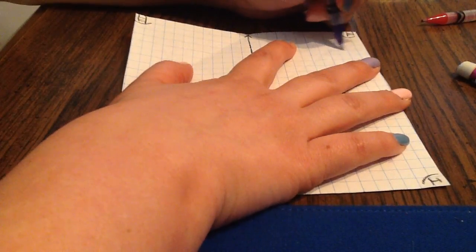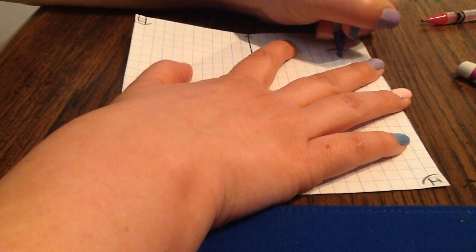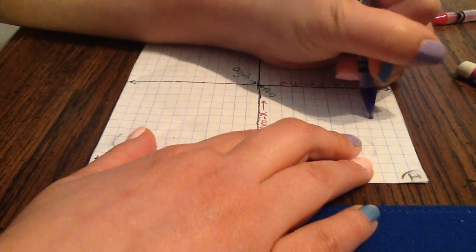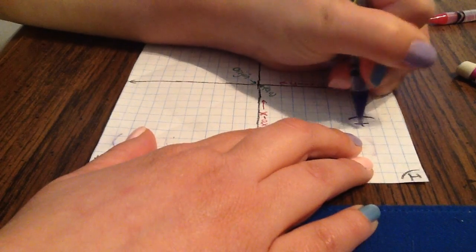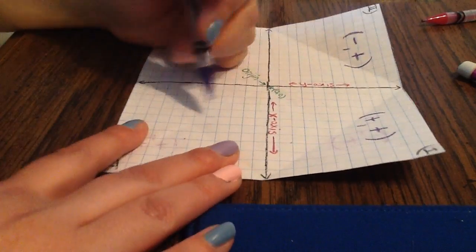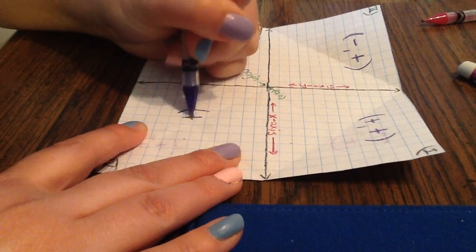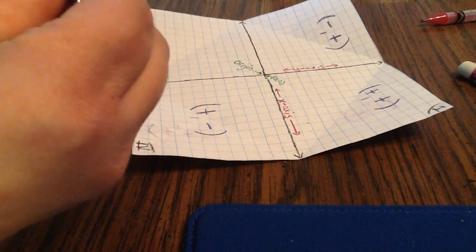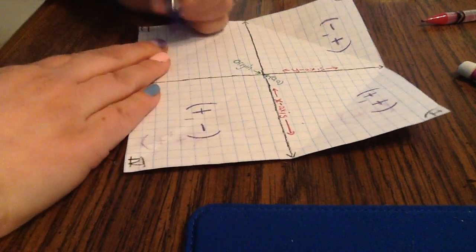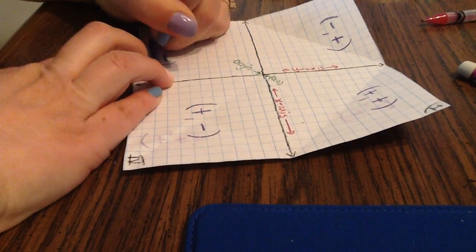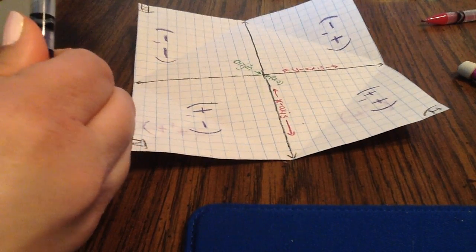Any coordinate in the second quadrant will always have a negative number first and then a positive number. Draw that in. In quadrant 1, it will always be two positive coordinates: positive, positive. In quadrant 4, it will always be positive, then negative. And in quadrant 3, it will always be negative and then negative. So write all 4 of those in.